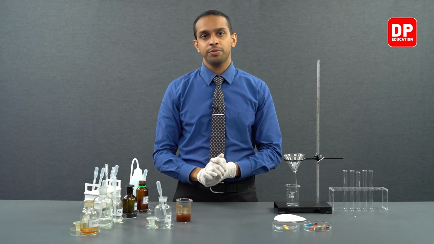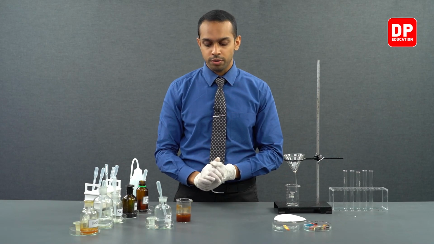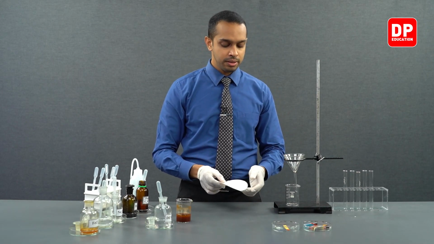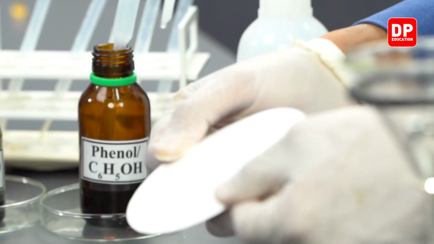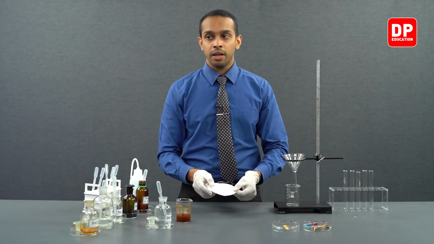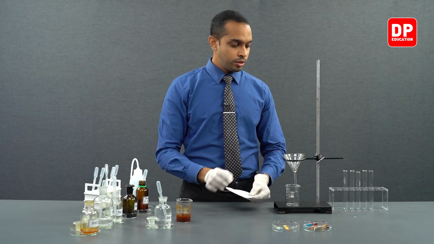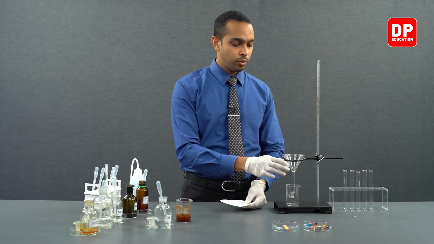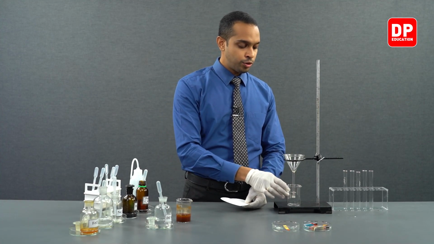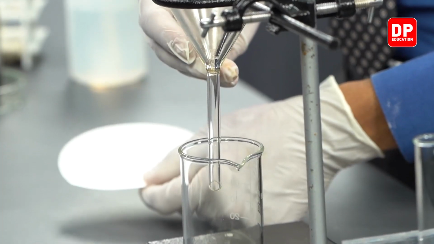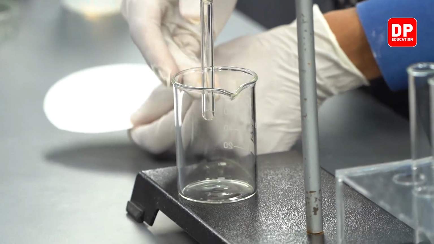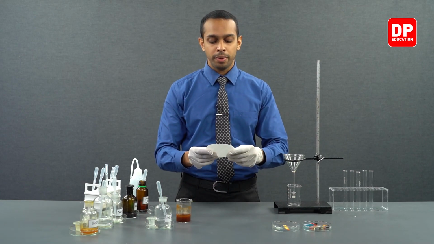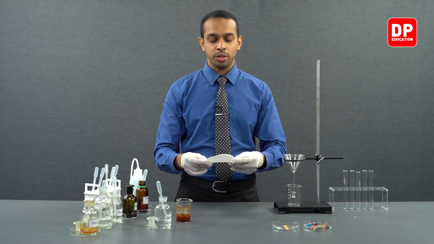So, in order to filter this precipitate out from this suspension, we will be using a filter paper such as this, and we will be using this setup. We have our funnel set up here connected to a retort stand holding up the funnel, which will be allowing the filtrate to be filtered out into a beaker. Now, when you are using a filter paper, you have to make sure that you use it the right way.